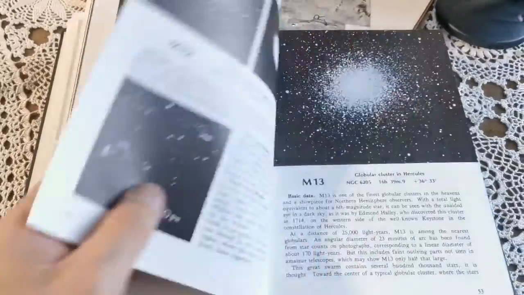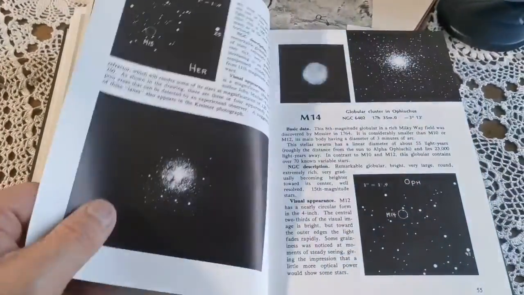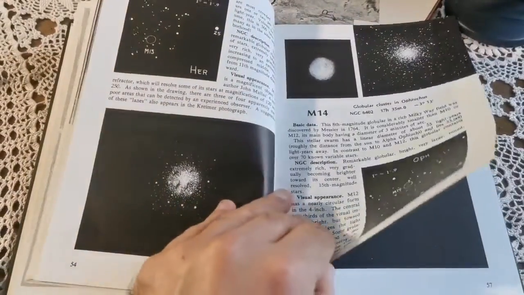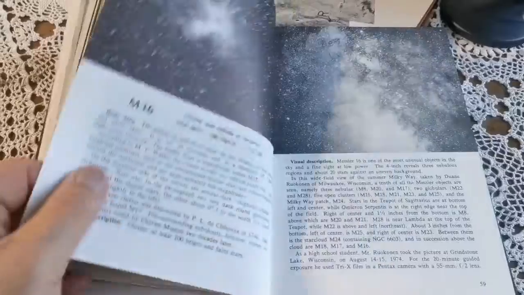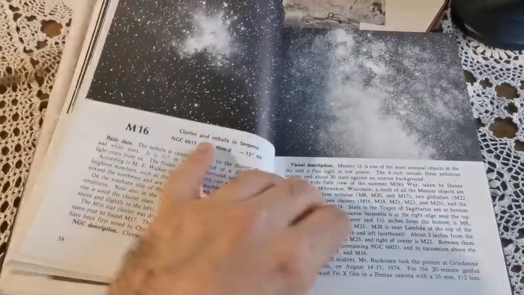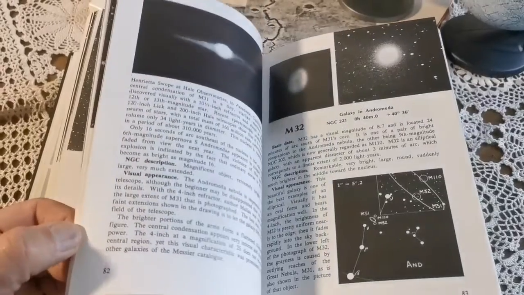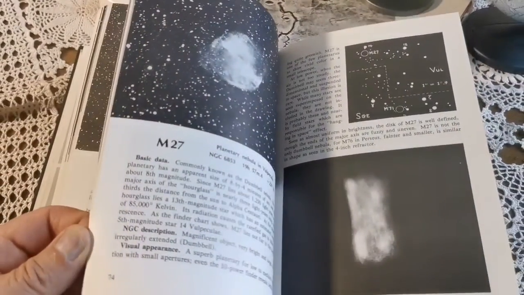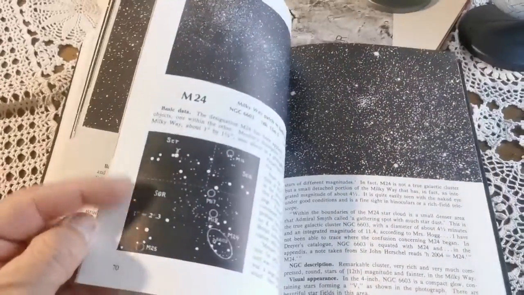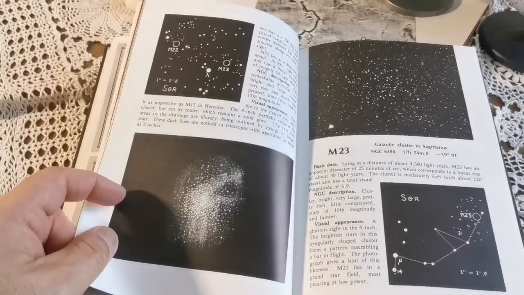A photograph is a long exposure, accumulated over many hours, sometimes tens of hours, and either added together or processed. What I'm saying is that visual observation, in my experience, is still the best.